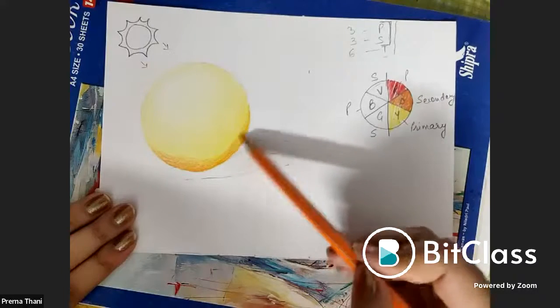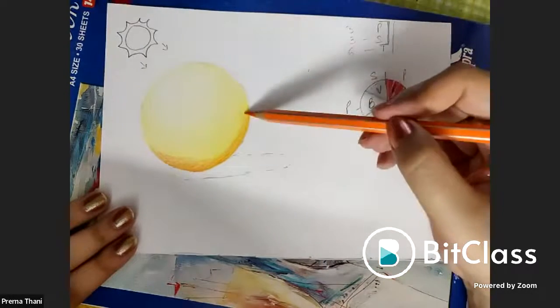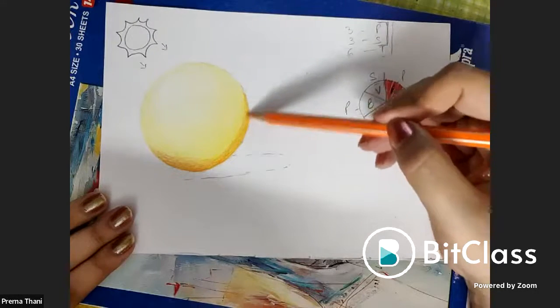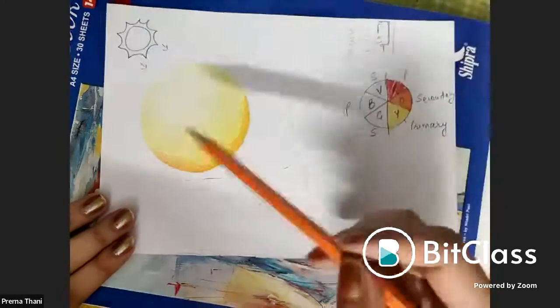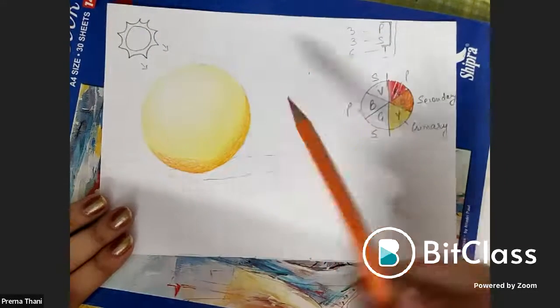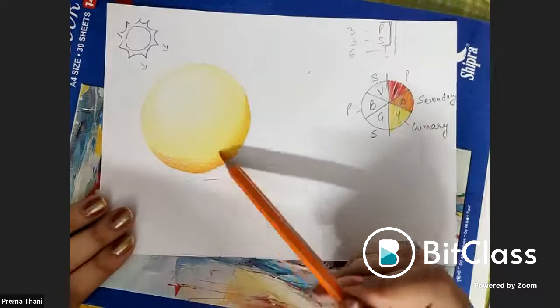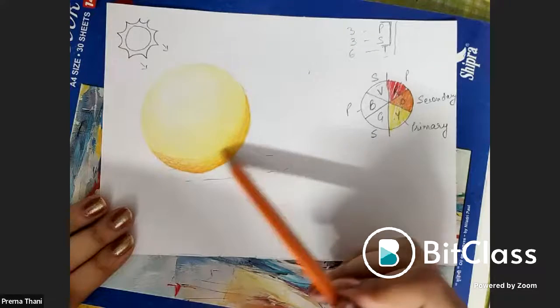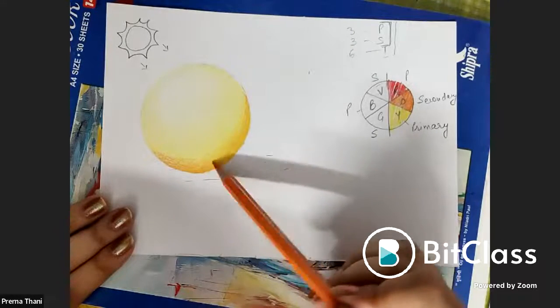You have to do the same thing. So I will be telling you trick number 2 now. When you shade, do you see strokes and patches? The shade is not smooth. You want it to be smooth, but you get some strokes and lines, patches. Does that happen?